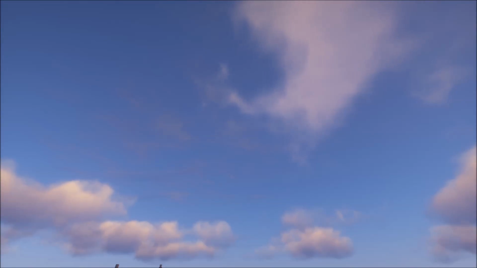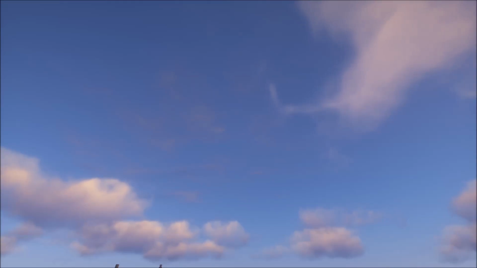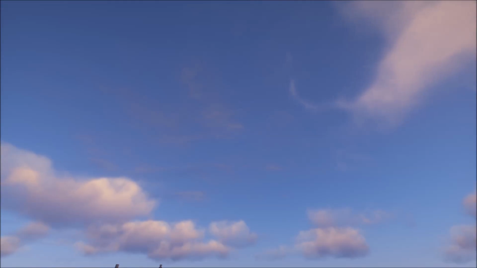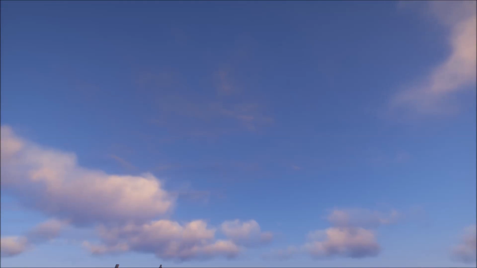Now, these true volumetric clouds will actually be running faster than his volumetric clouds from SEUS V11. I've done quite a few frame rate tests with these, and on average I'm getting about 3 to 4 frames more using these clouds than his other ones.